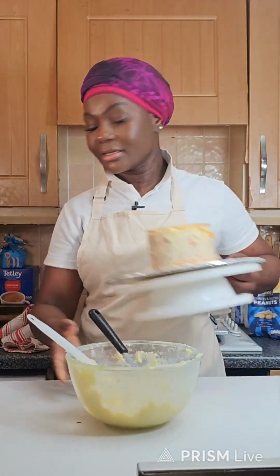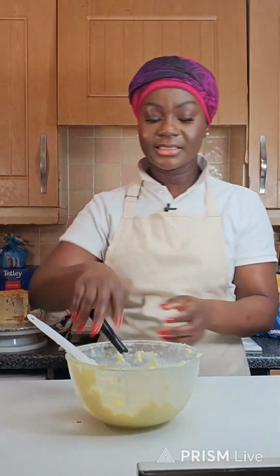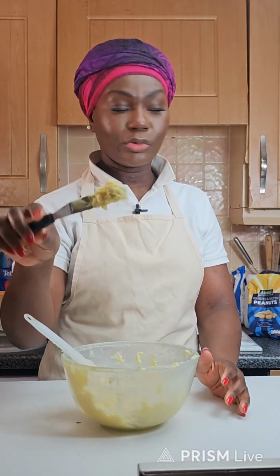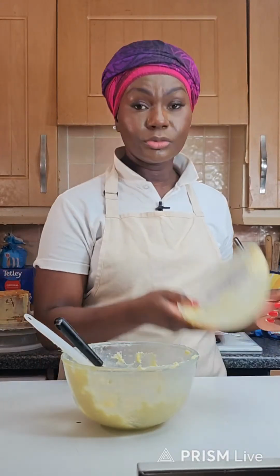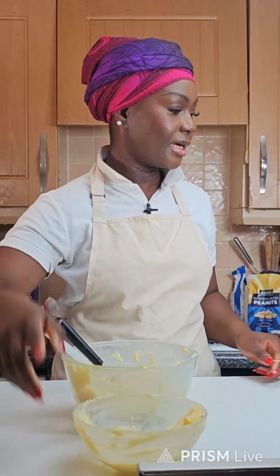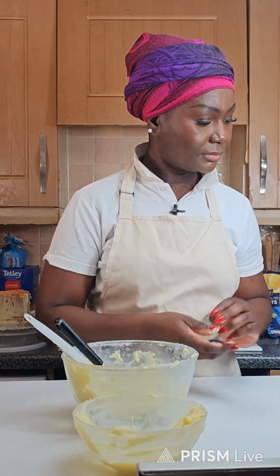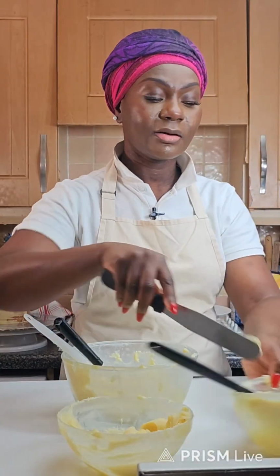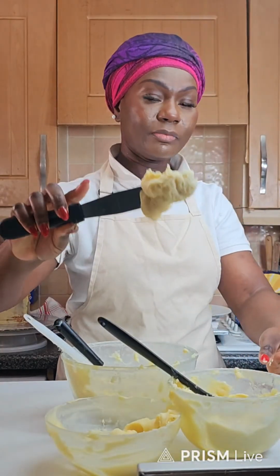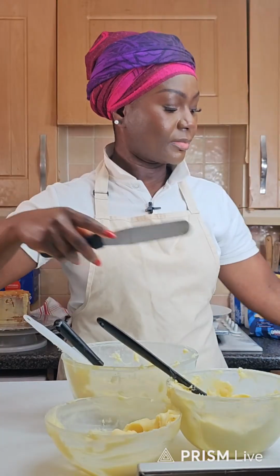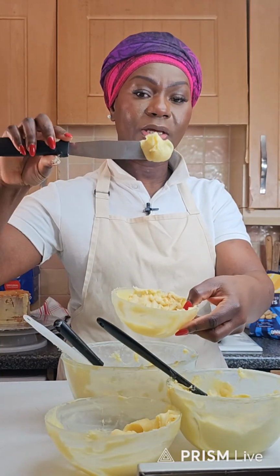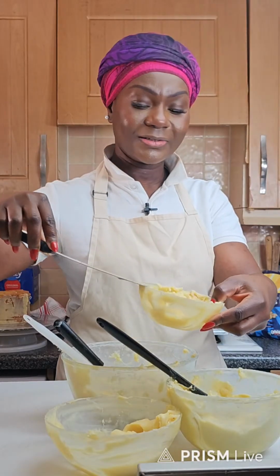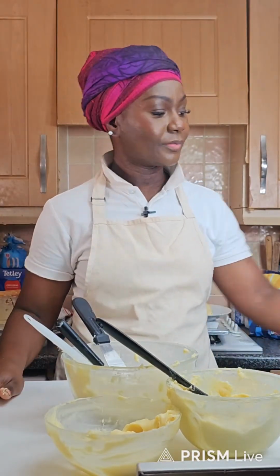Let's have a look at the ganache again. The 4-to-1 has set, but look at it, it's looking broken again. The 2-to-1 looks creamy and set over here. And then the 3-to-1 is still firm. And the 1-to-1 is still sloppy. It is sloppy. There you go.